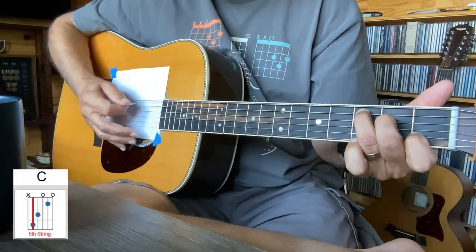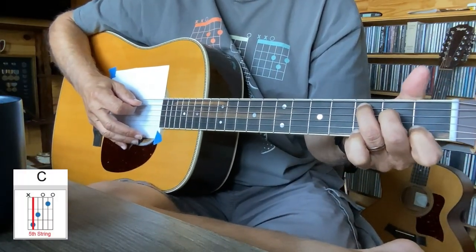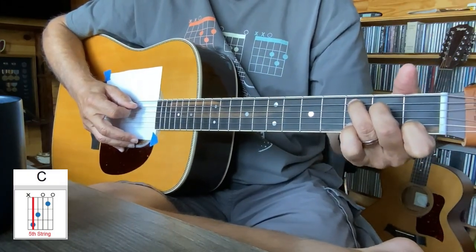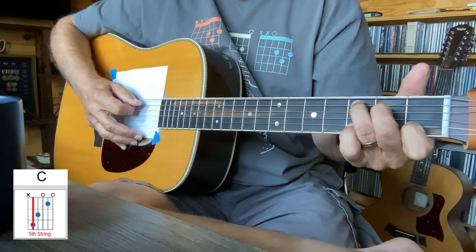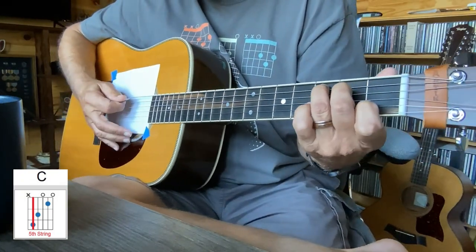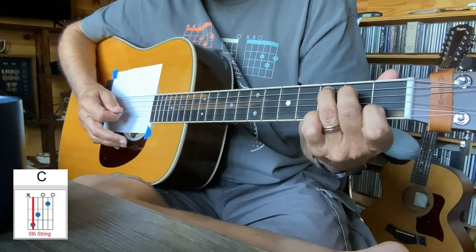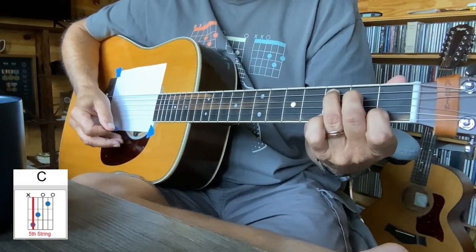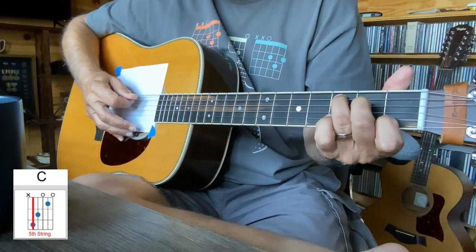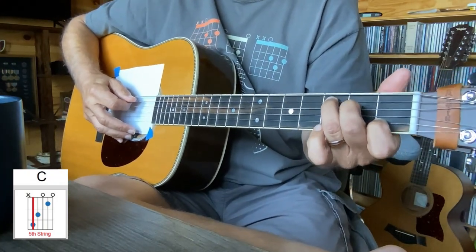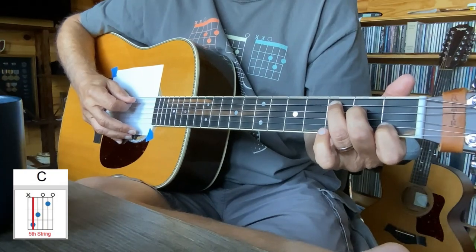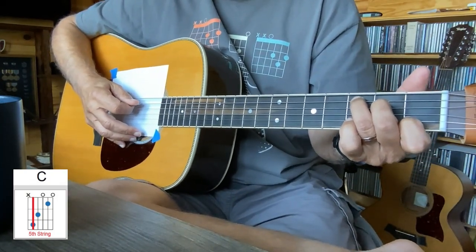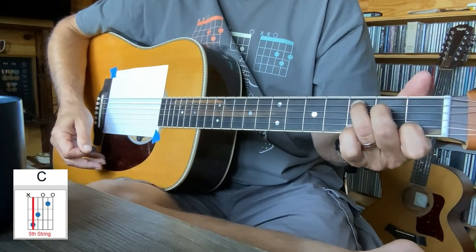Okay, that is C. Remember, the definition of a root note is that it has the same note as the chord and is lowest in pitch. So there are two C's on a C chord, right? There's one up here on the fifth string, and then there's one down here on the second string. So the lowest in tone is up here on the fifth. So that's the root note. We're going to call the fifth string here the root string. So for the C chord, C, fifth string.